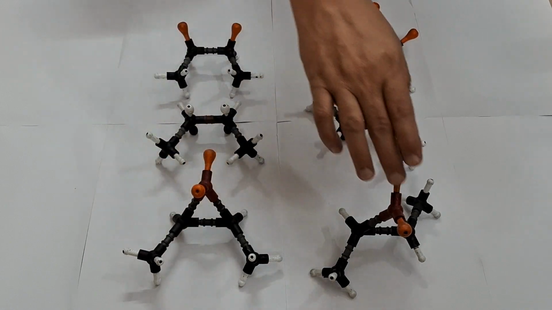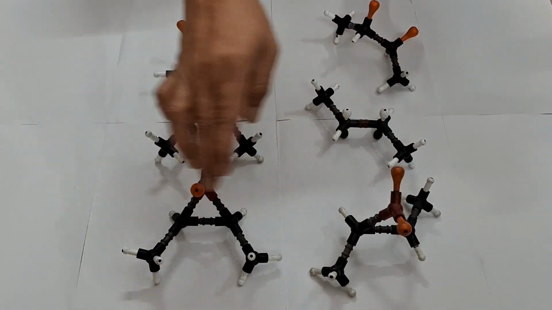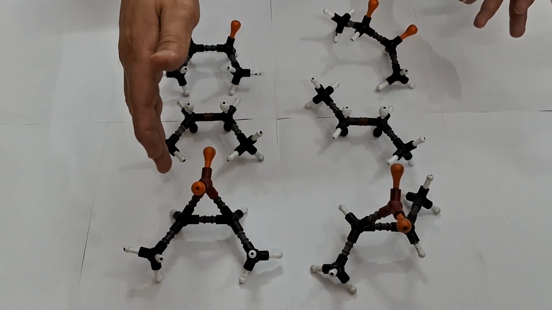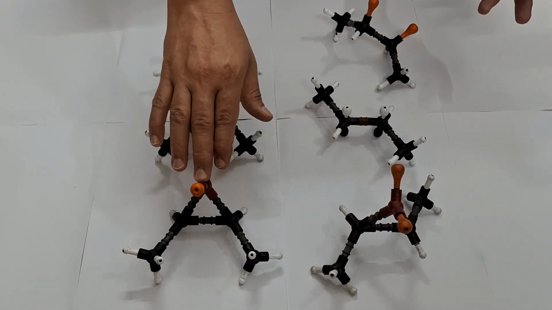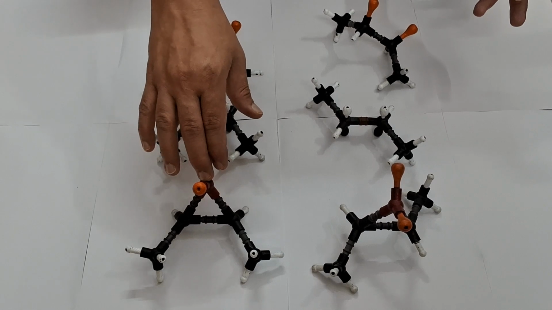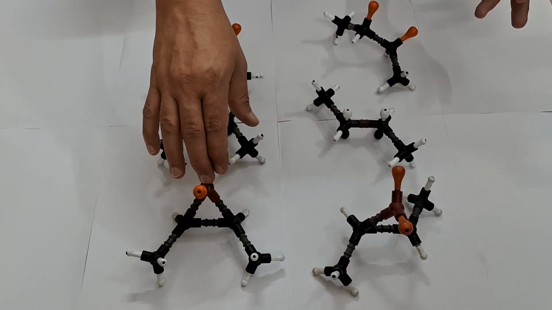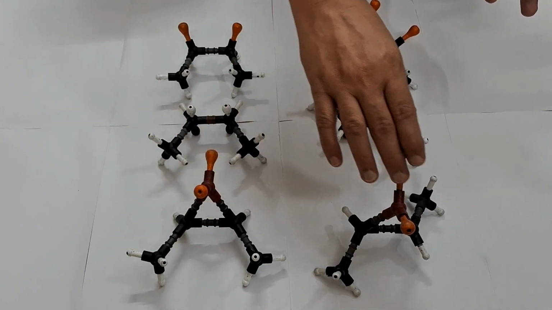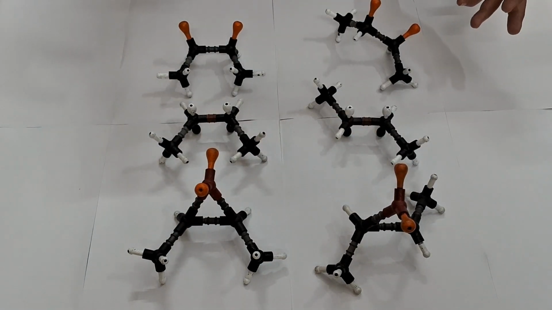epoxide, and this is a trans epoxide. Similarly, due to this kind of steric crowding, unless there are any other interactions to stabilize it, the cis restricted structures, epoxides, are higher energy and lower stability compared to the trans epoxides.